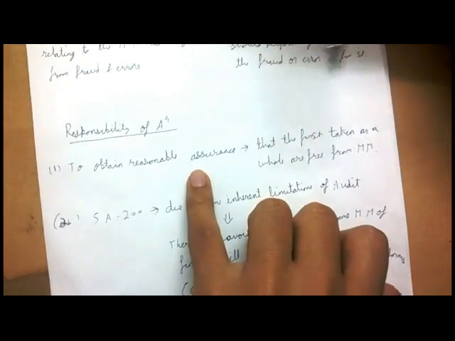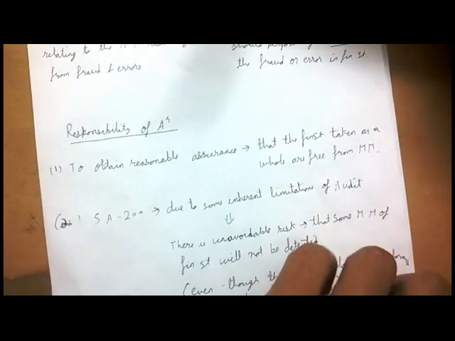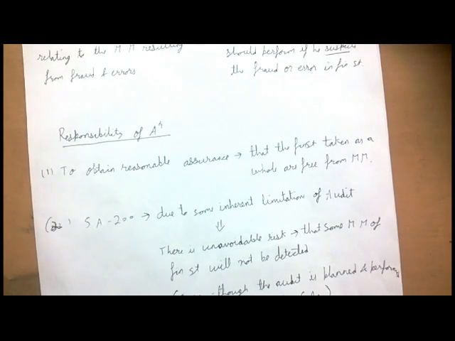Obtain reasonable assurance. One thing I want to make sure to you all is that in auditing we can never obtain absolute assurance. Absolute assurance is that you're 100% sure about something, but reasonable assurance is that you're quite sure. You may be 90% sure, 99% sure. So in auditing, there's no such thing as absolute assurance, because it is not possible to obtain 100% assurance. There is going to be always a risk, maybe due to inherent limitations of the audit.